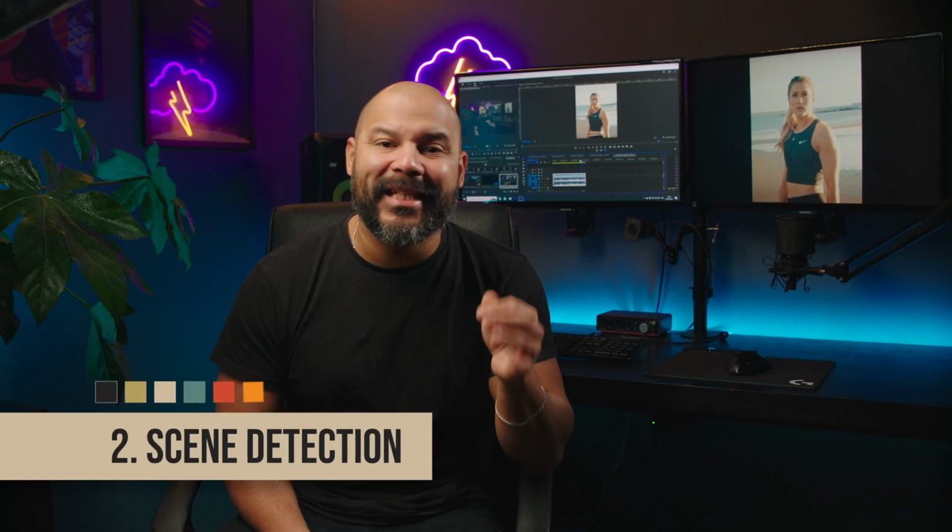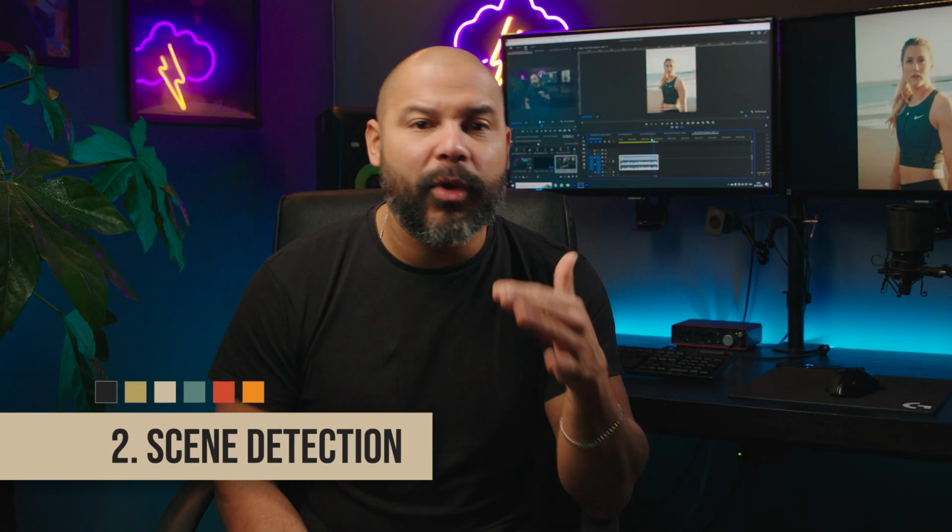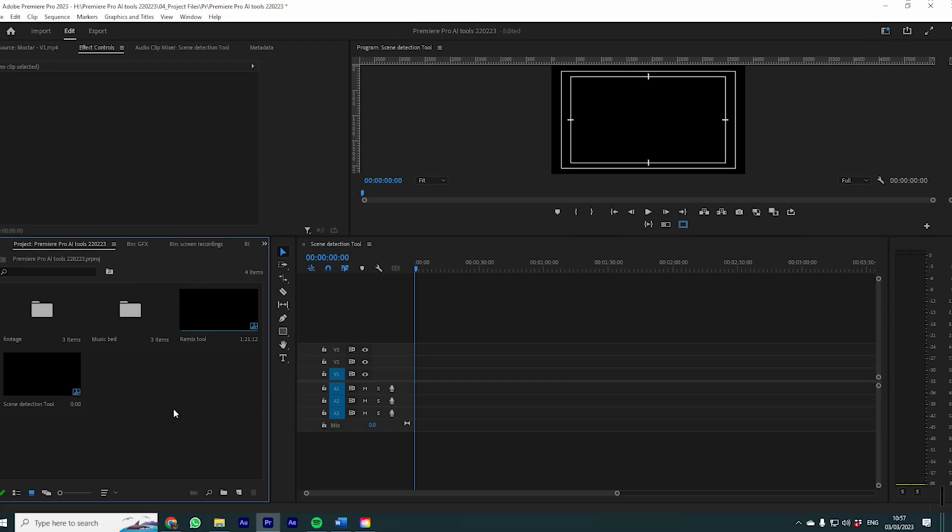The next tool is scene edit detection. This tool will help you find the cuts in a video that's already been rendered out into a single file. Sometimes you will need to revisit an edit to add extra footage or replace sections. Scene edit detection makes your life easier by automatically finding the cuts in your timeline.